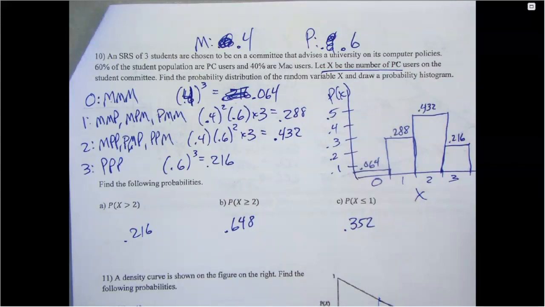Any questions I can answer on this one, or are we okay? How we doing? I need some feedback. Thumbs up: I understand that problem, I nailed it. Thumbs down: I don't have a clue what you're talking about. Somewhere in the middle, you can tilt it.